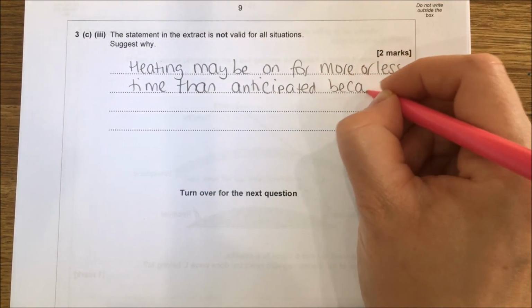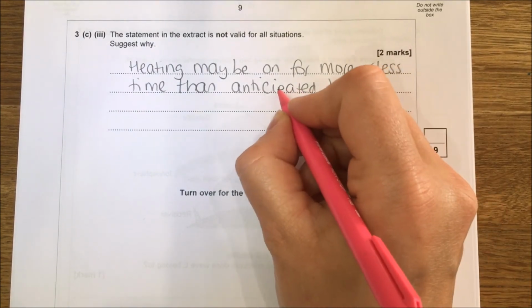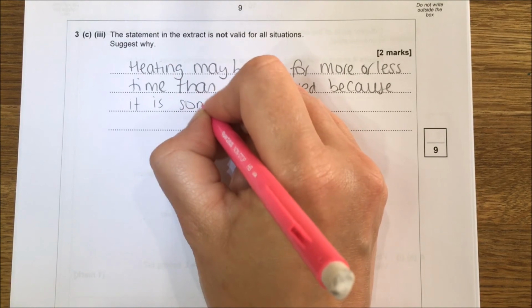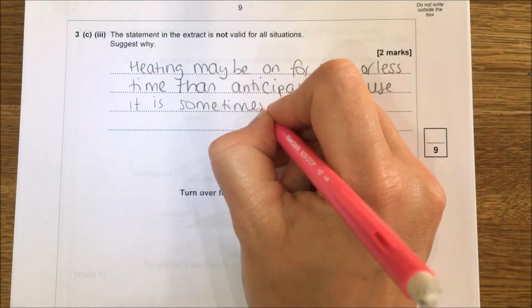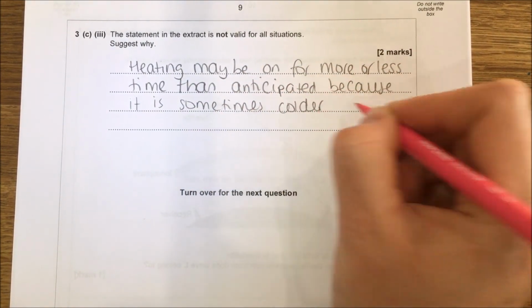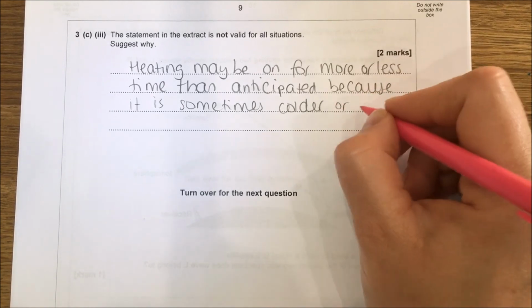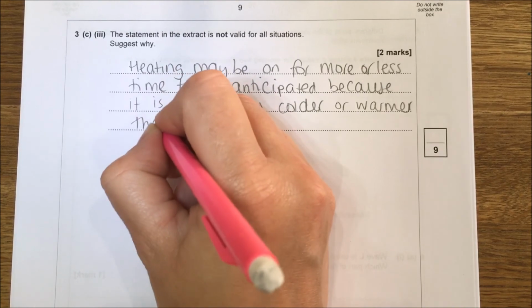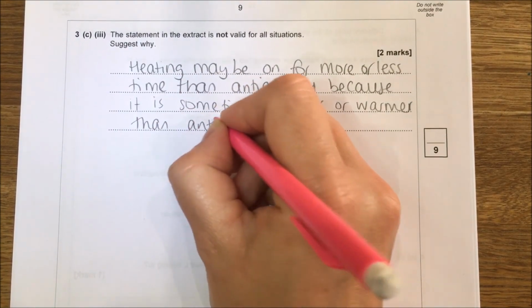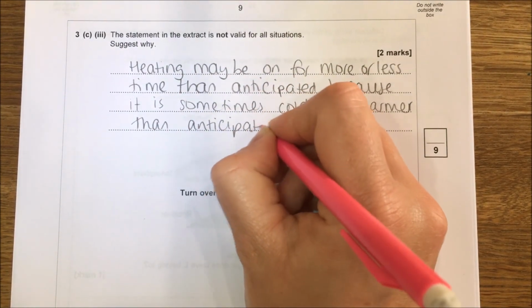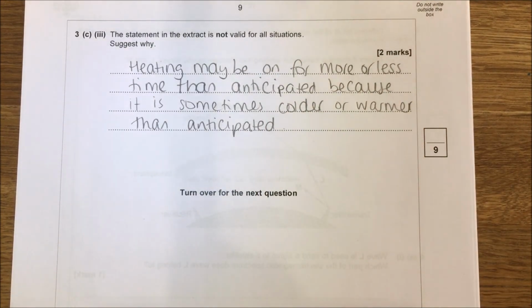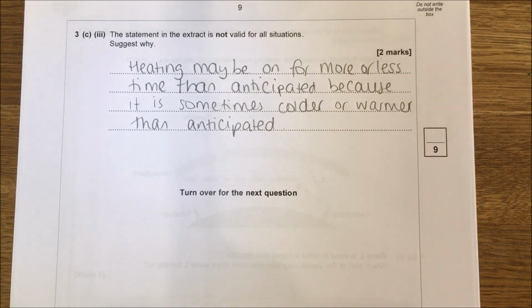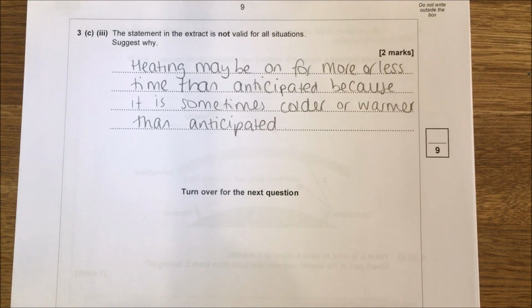And we'll say because it's worth 2 marks, we need to put a because in there really, because it is sometimes colder or warmer than anticipated. Okay, or we thought was going to happen. All right, so heating may be on for more or less time than anticipated because sometimes it's colder or warmer than anticipated. Right, on to question 4.